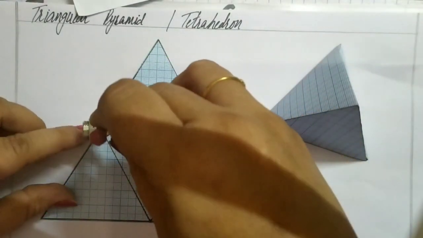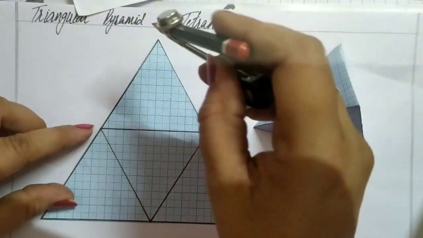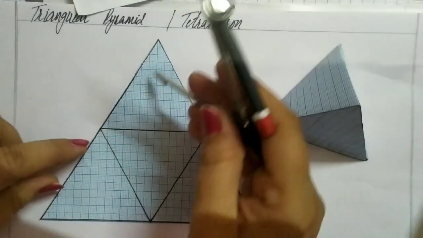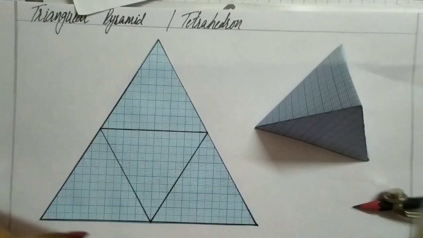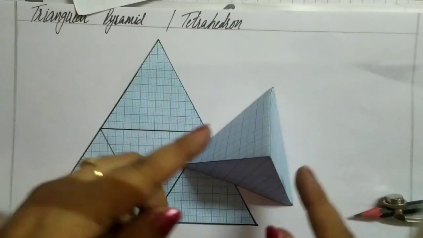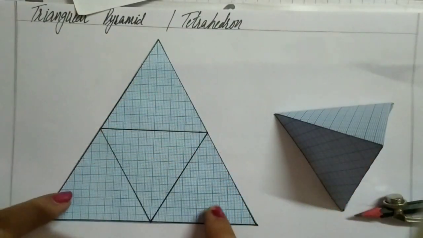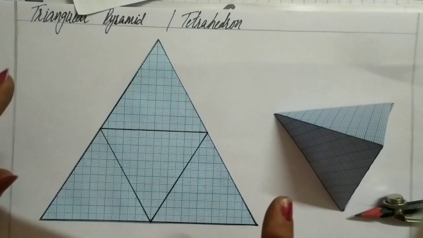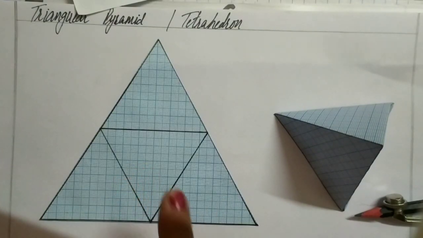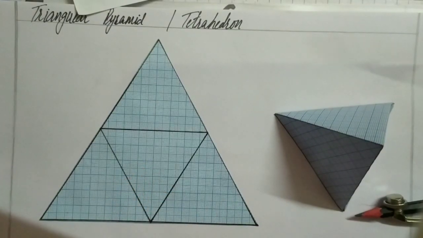Now you can open your compass more than this, which means the lateral faces can be isosceles triangles also. There isn't any hard and fast rule that all the triangles should be equilateral, but the condition is that the base must be equilateral.